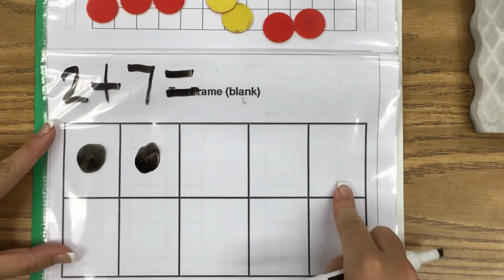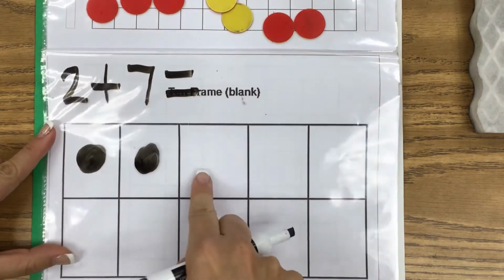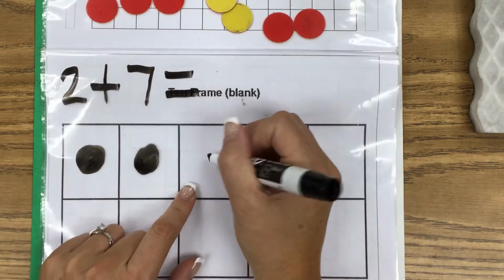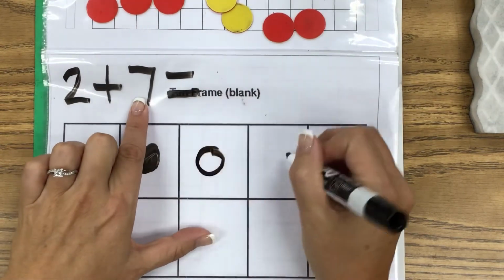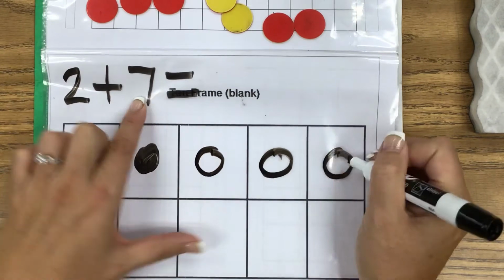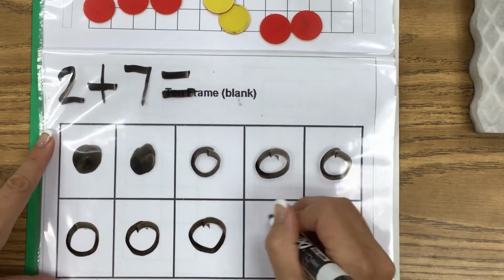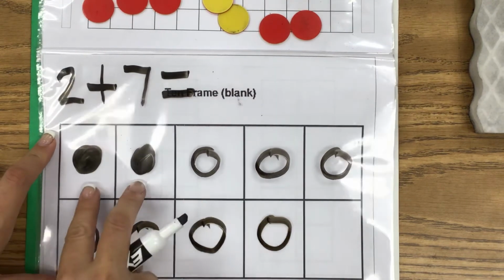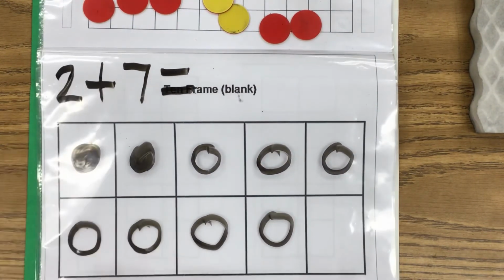Is this row full yet? Nope. So now that I have my 2 and I'm going to add my 7, I have to keep going in this row. So I'm going to count 7. So don't even look at these 2. So I'm going to go 7. 1, 2, 3, 4, 5, 6, 7. So I have 2 dark circles and 1, 2, 3, 4, 5, 6, 7 circles that are not colored in.